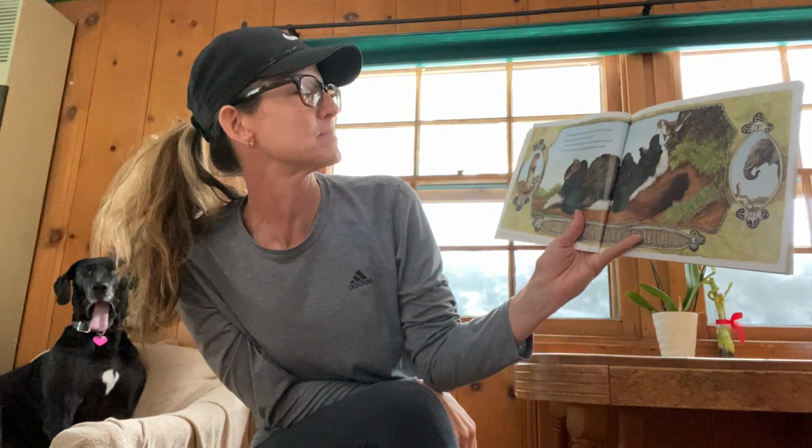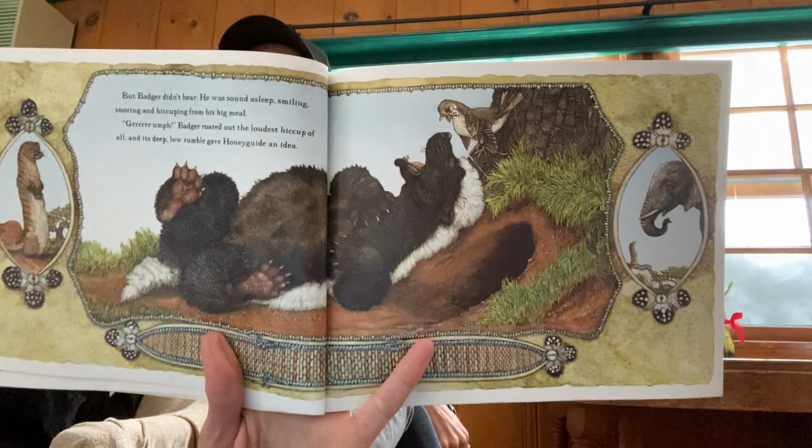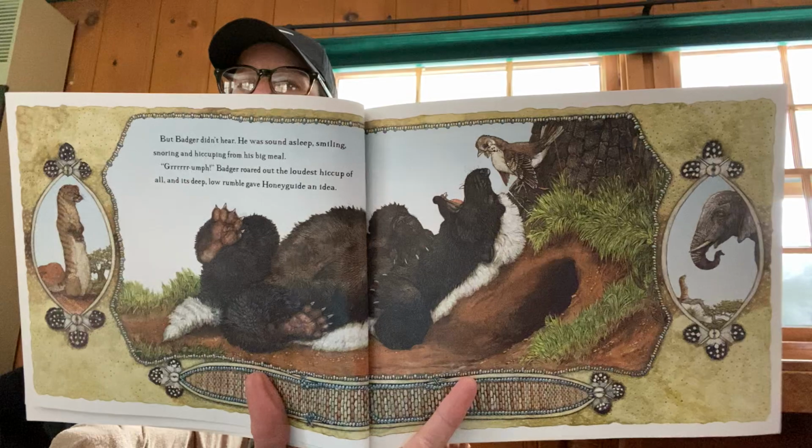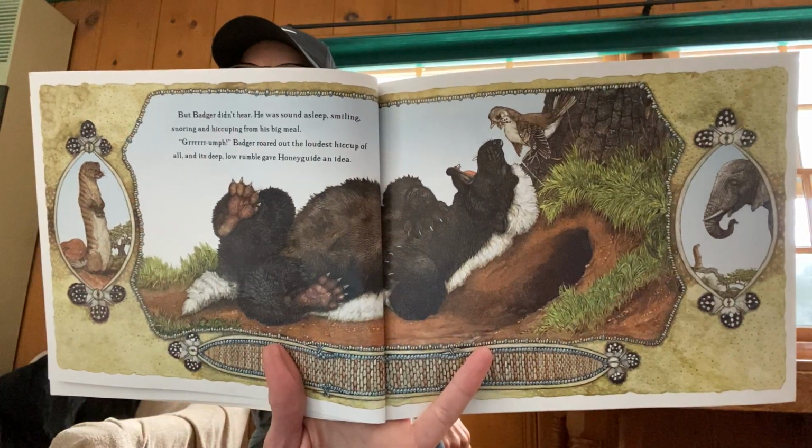But Badger didn't hear. He was sound asleep, smiling, snoring, and hiccuping from his big meal. Grumph! Badger roared out the loudest hiccup of all, and its deep, low grumble gave Honey Guide an idea. What do you think Honey Guide's idea might be?